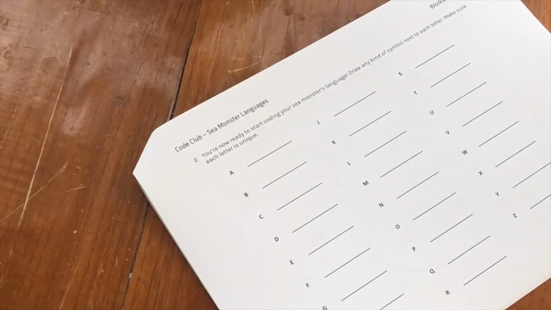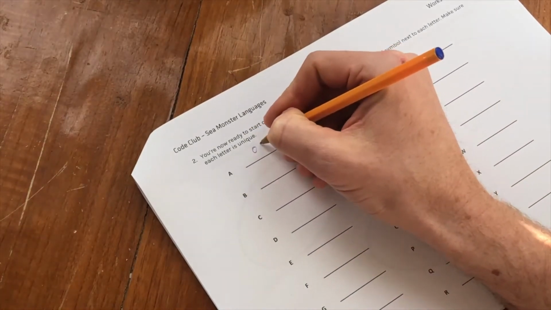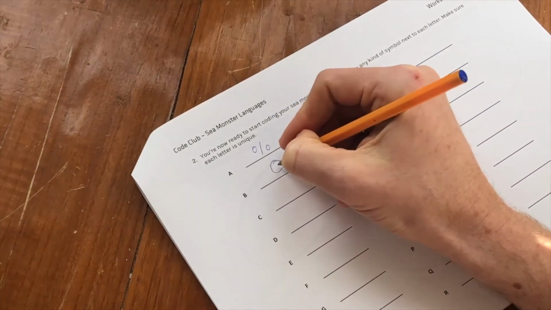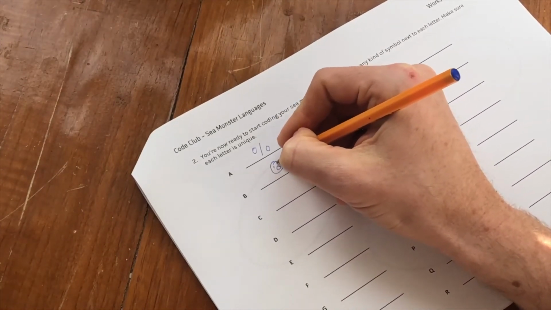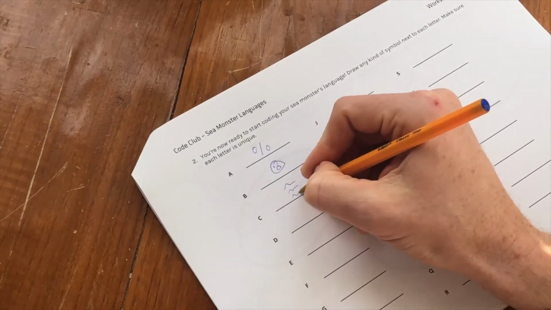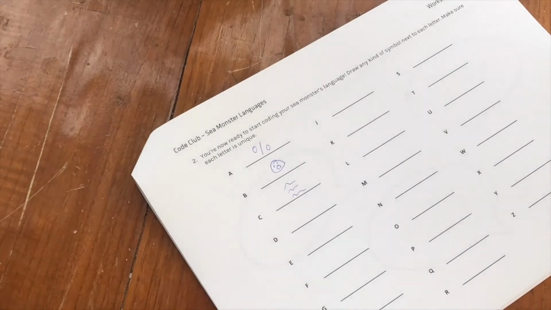Now, we're going to adapt our English language as a base to form the language of our sea monster. So, for example, for mine here, I've got A, and I'm going to make A equal a percentage sign. And for B, maybe I will go with a worried emoji. Maybe C, I'm just going to put these little squiggly lines here for C. Does that make sense or give you an idea?